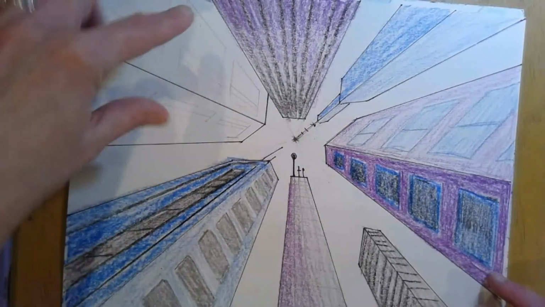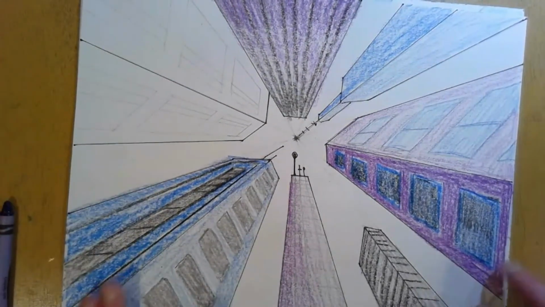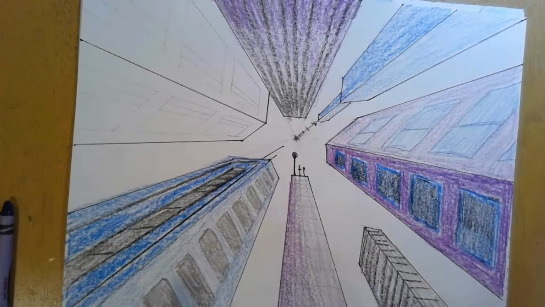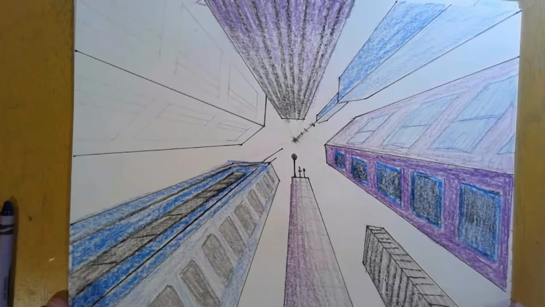And then obviously I'm going to finish this one, but if you notice, each of my buildings has a lot of detail, which is also going to be part of your rubric. So if you haven't checked it out yet, make sure you do check out your rubric before the end of this lesson.